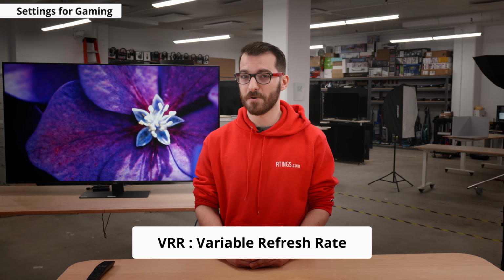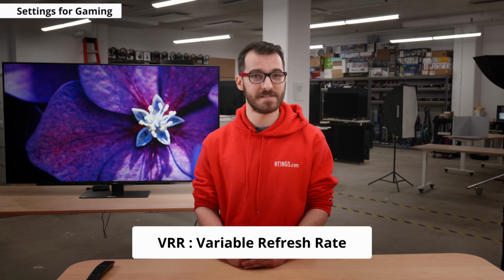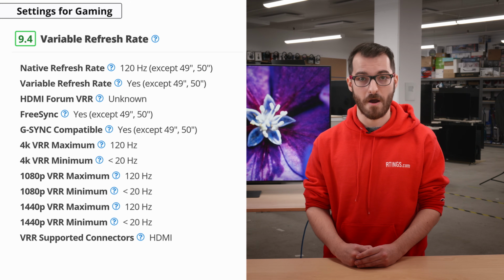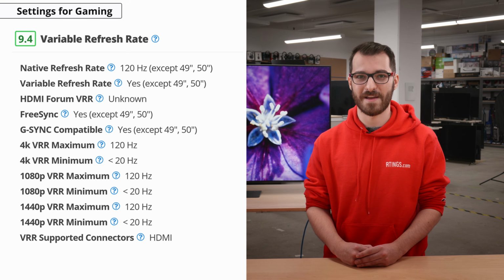If you're trying to get VRR to work, it's actually really easy. Enable game mode and make sure your VRR of choice has been enabled, and that's it. These TVs support all the most popular VRR, so whether you've managed to get an RTX card, or if you've got your Xbox Series X, or a FreeSync GPU, you'll be able to take advantage of VRR.